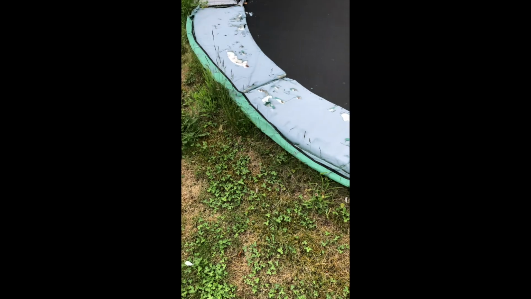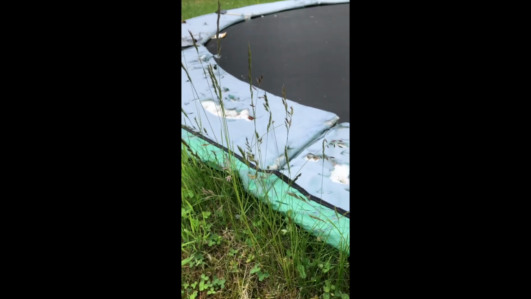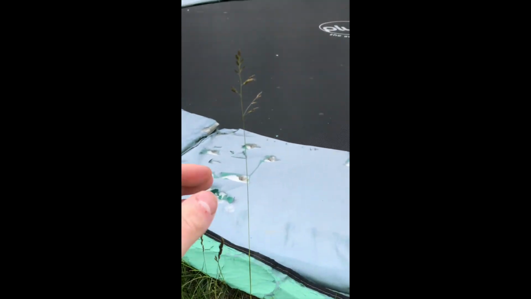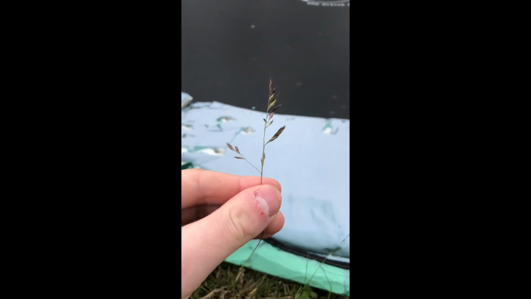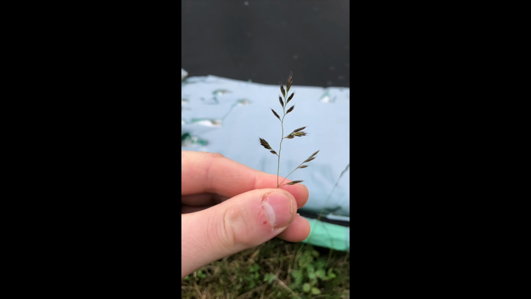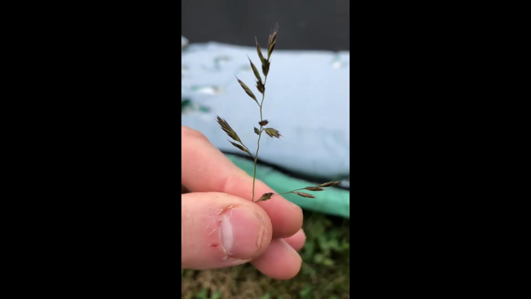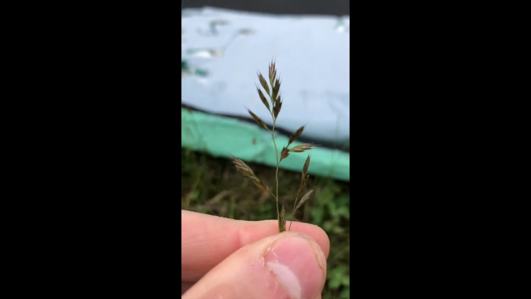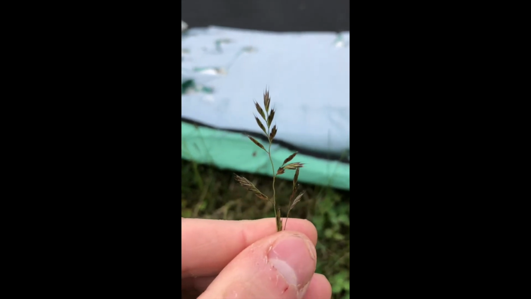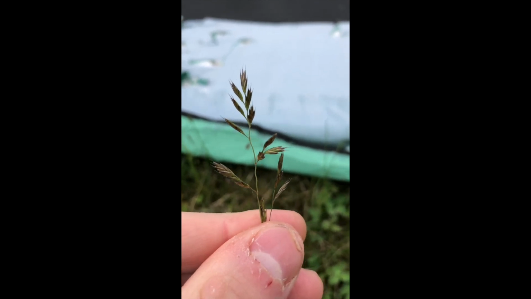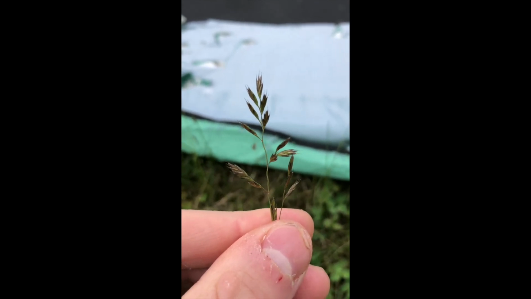Another one that's also quite good to know is the sheep's fescue. This one here, I appreciate it's not the easiest thing to see because it's quite thin, but this is the general idea of what it looks like. It's a reddish purplish kind of thing. Appears to be very common.